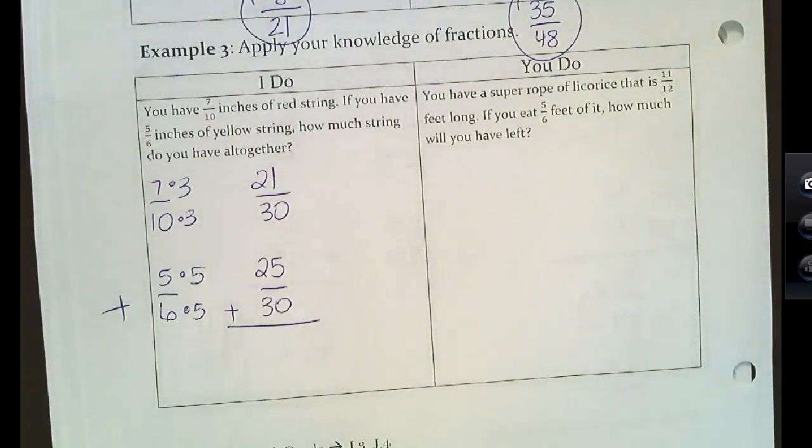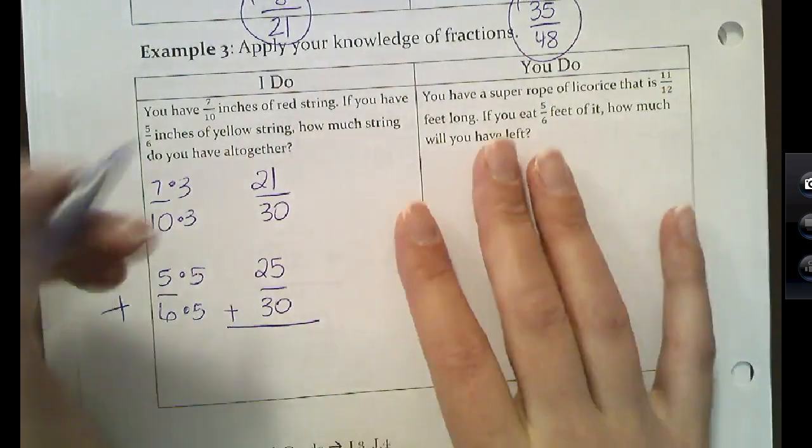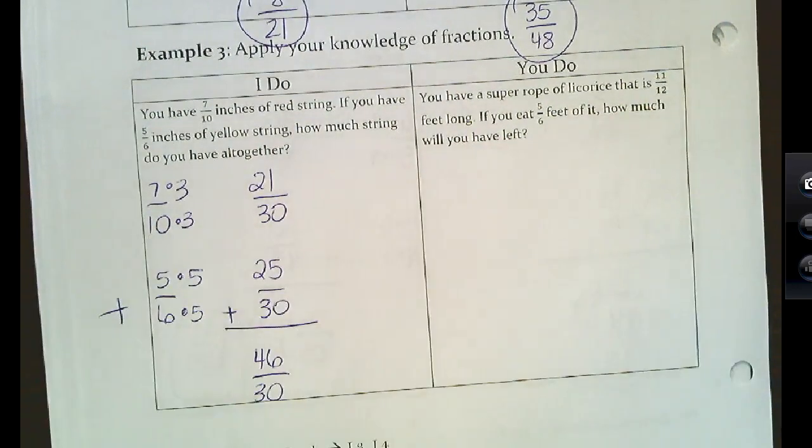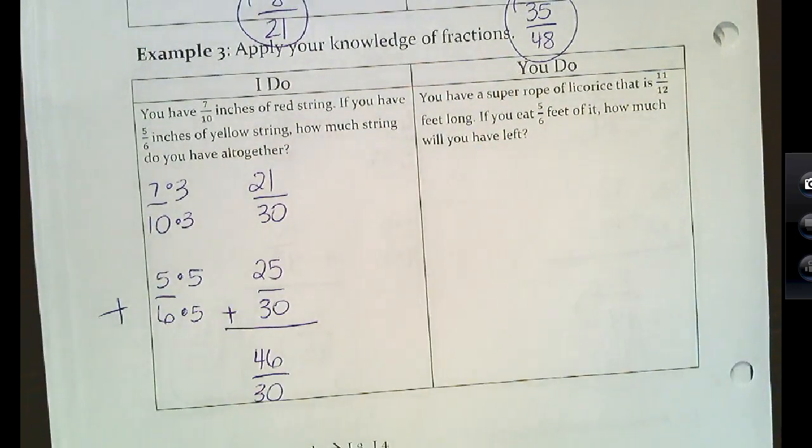Raise your hand nice and high when you got your answer. Raise your hand when you're ready to share your answer. Add those two together, you should get 46 out of 30. I think it's 46. That's correct. Who can raise their hand and help me out from there? It's 46 out of 30. Now what?